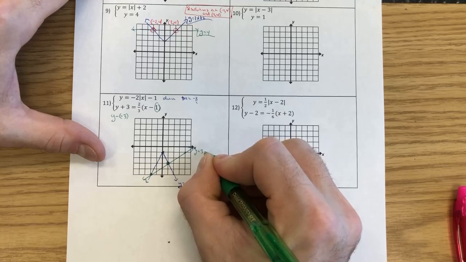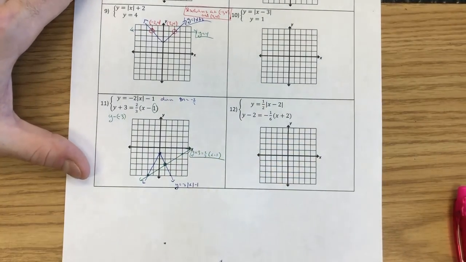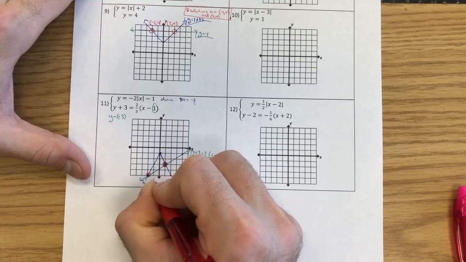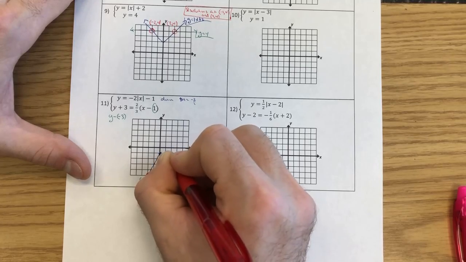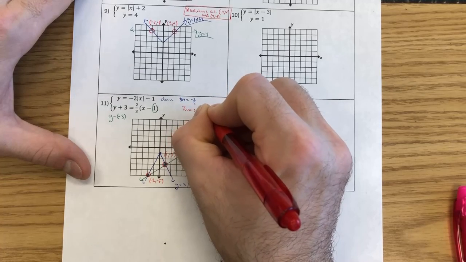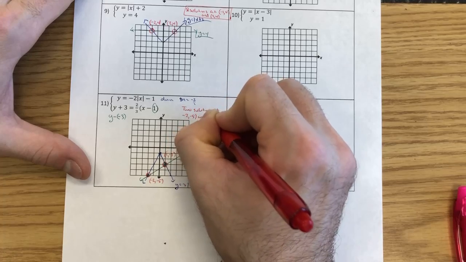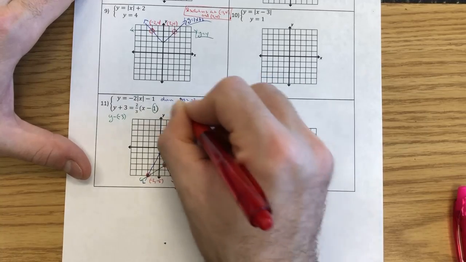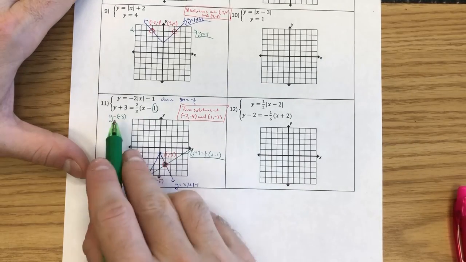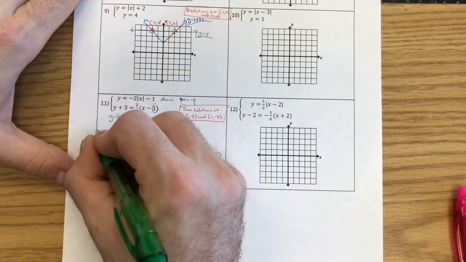Y plus 3 equals 2/3 x minus 1. There we go. So I found my 2 solutions right here and right here at -2, -5, and 1, -3. Perfect. Now the long way, if you couldn't spot the fact that I had a -1, -3, and there's my slope, is you just solve for y.